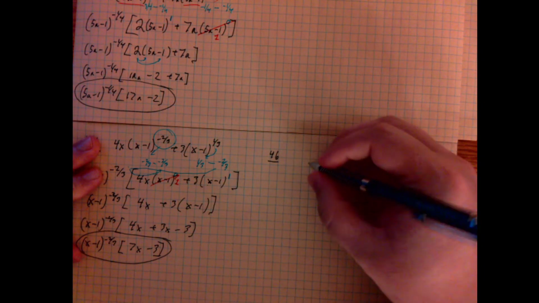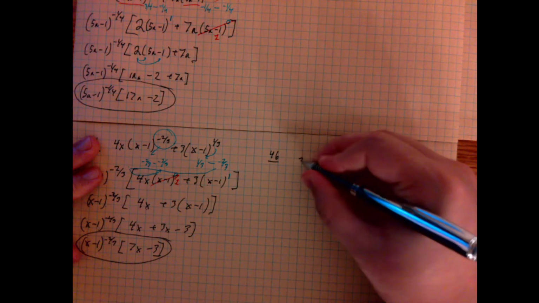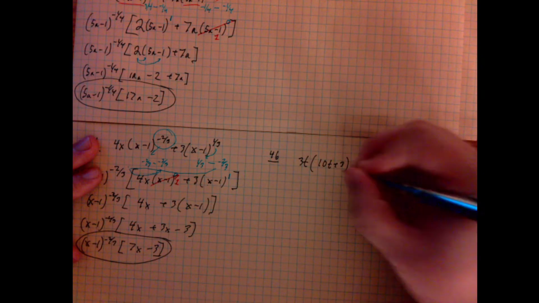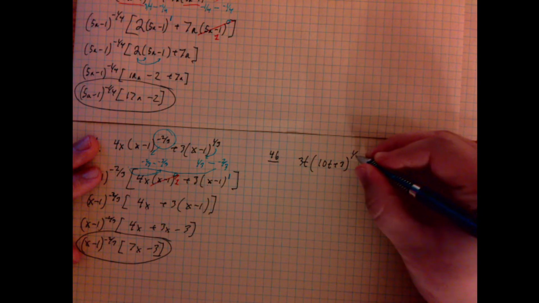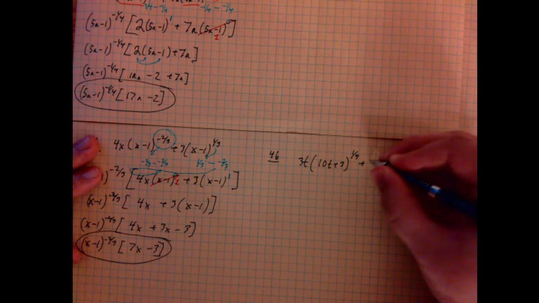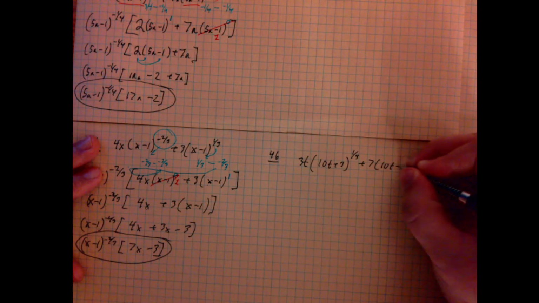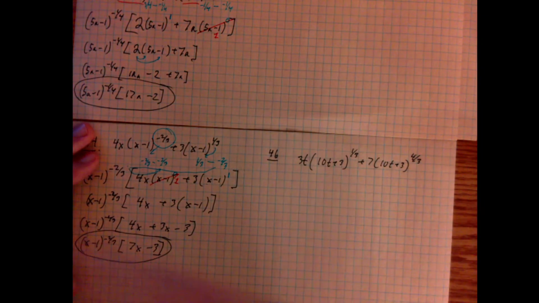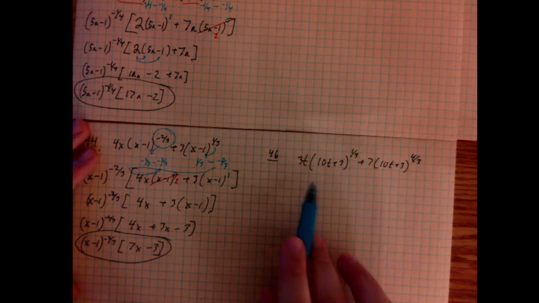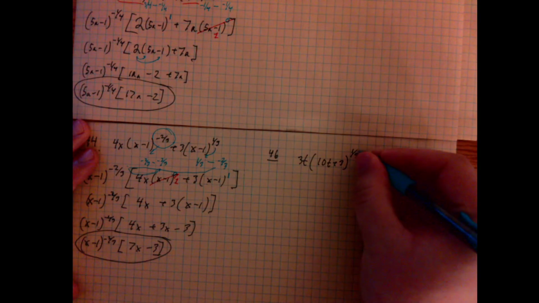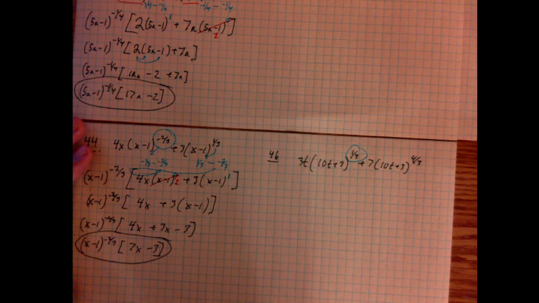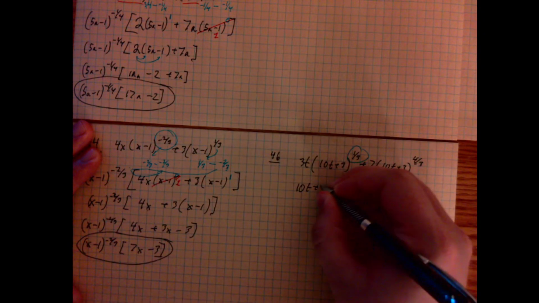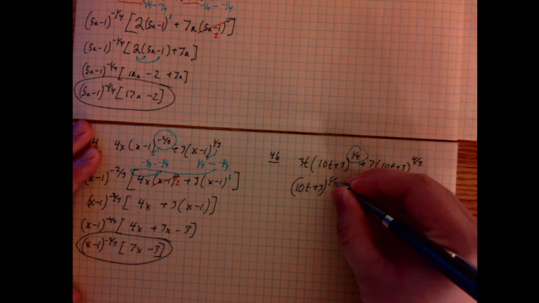Let's look at 46. We have 3t times (10t plus 3) to the 1/3 power, plus 7 times (10t plus 3) to the 4/3 power. Okay. I immediately look at this list and think, okay, there's a 1/3 power and a 4/3 power. The 1/3 power is the lower of the two. That's the one I'm going to take out. (10t plus 3) to the 1/3 power.